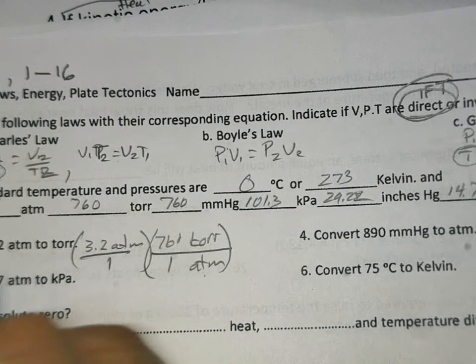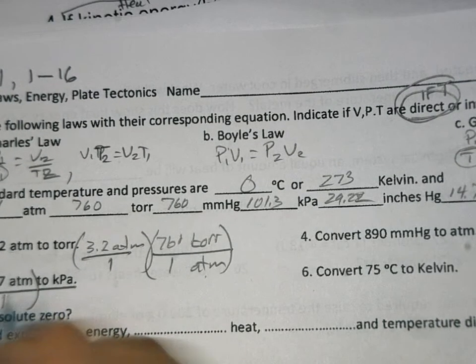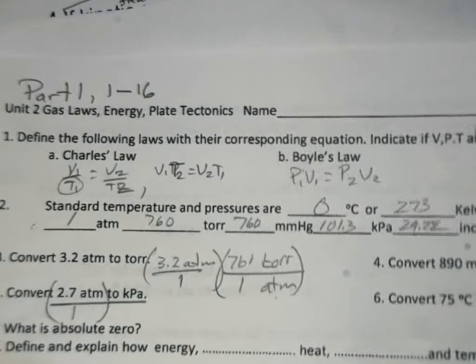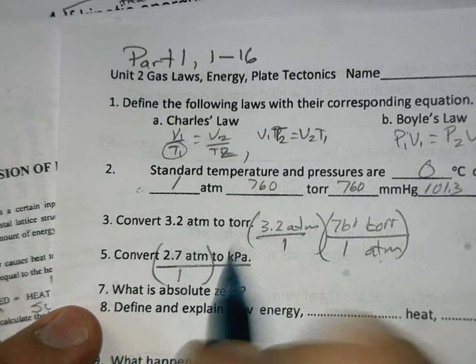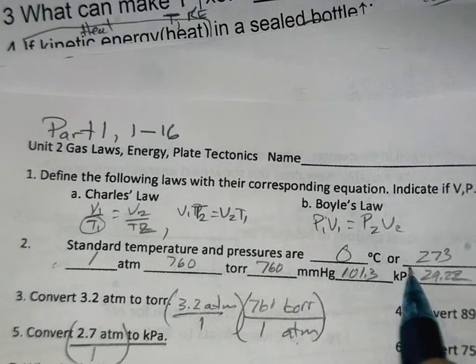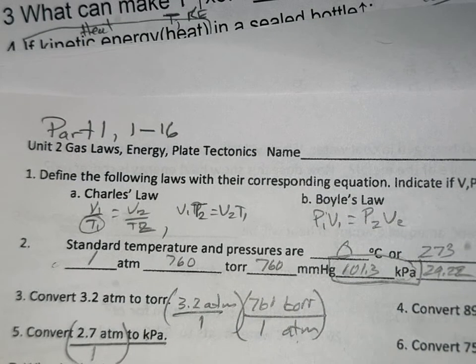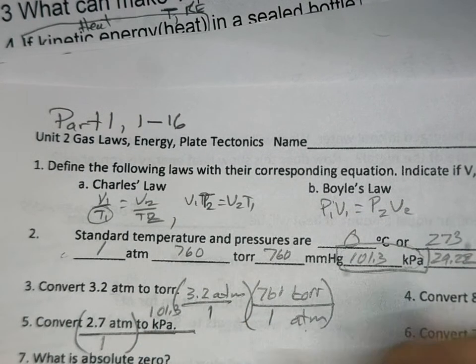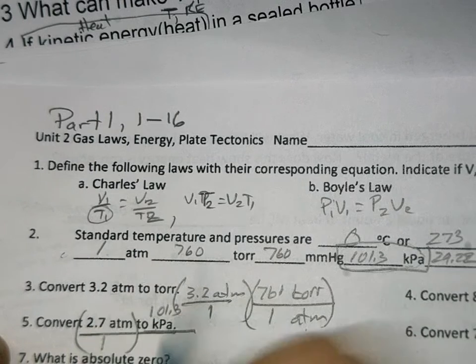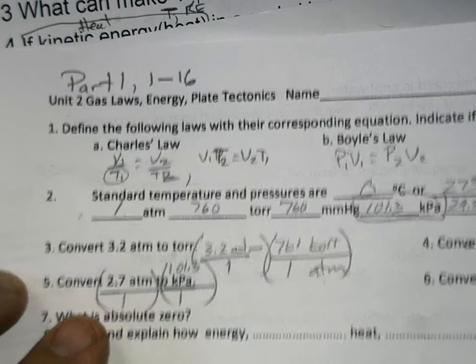On this one over here, I'm just going to shortcut here. I'm going to put that over 1. And we want to go to kilopascals. So we've got our given over 1, and we want to go to kilopascals. Now be careful, it's 101.3 kilopascals, which is the same as 1 atmosphere. I think it's a little easier on the chart. So to do that problem, you're just multiplying the given by the conversion factor of 101.3.